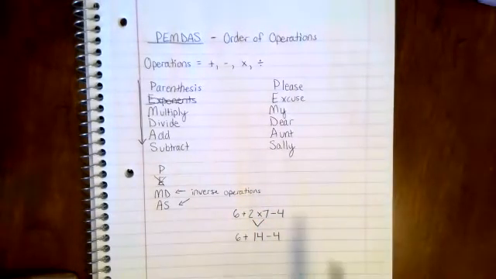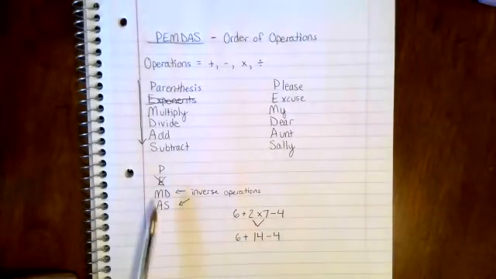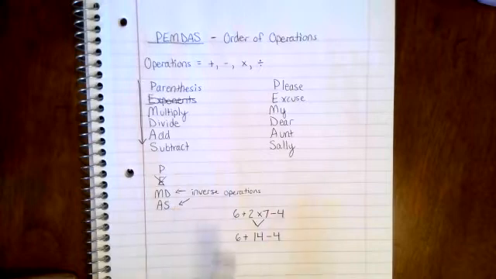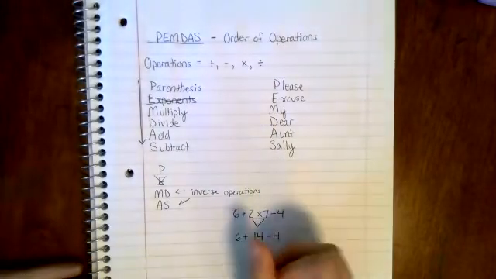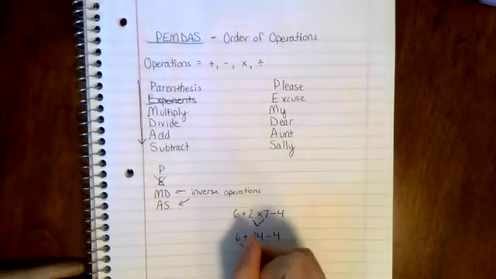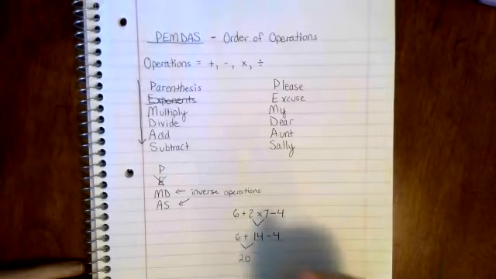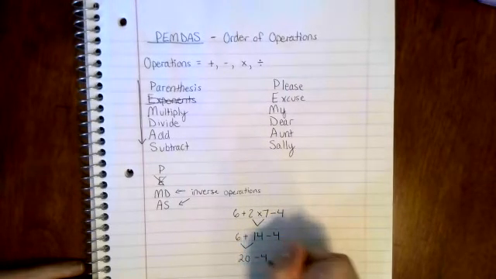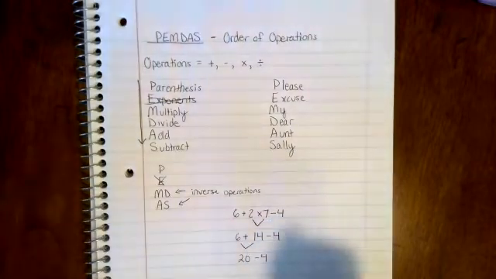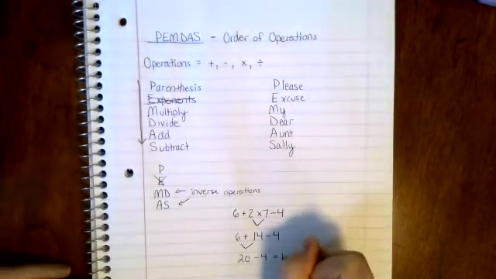Okay? Next up, I have adding and subtracting left, and if we look over here, I can do either or. So let's just work our way over. 6 plus 14, that equals 20. And 20 minus 4, bring down what's left. 20 minus 4 equals 16.